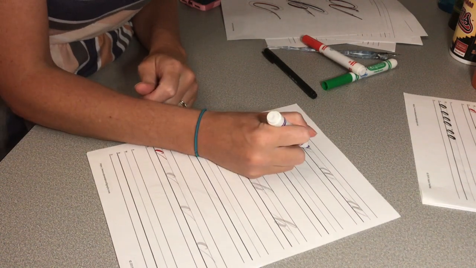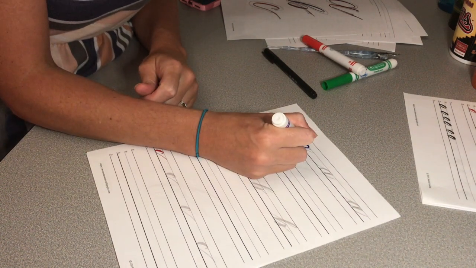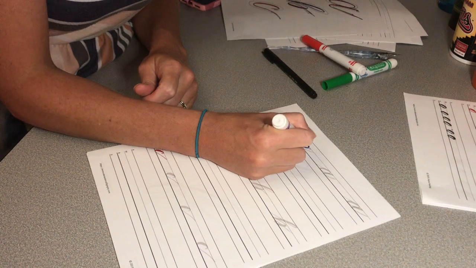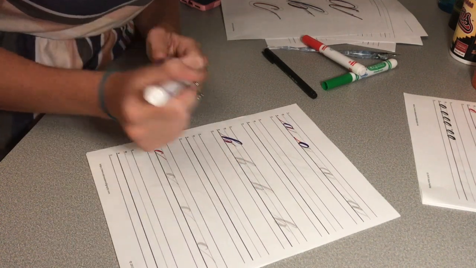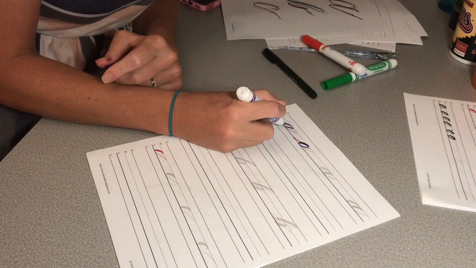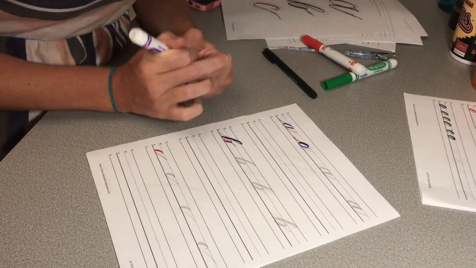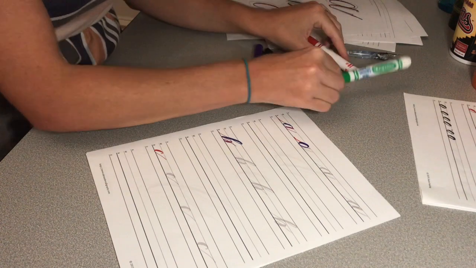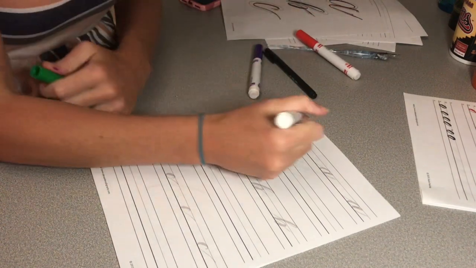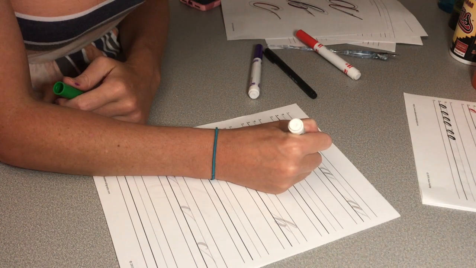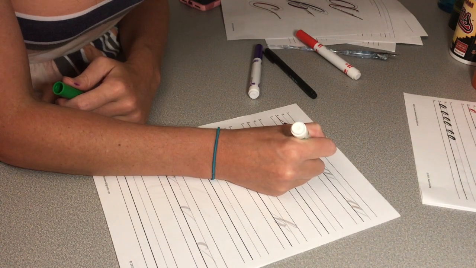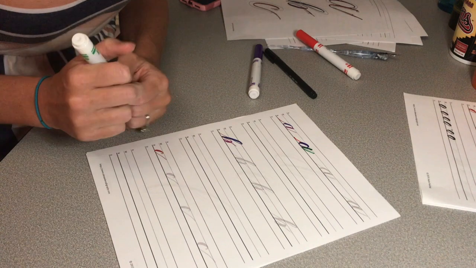As you go down in the downward direction, it's going to be that thicker stroke. So you should see it a little bit thicker as you go down. And then the last one is your underturn. You're going down, so it's thick, and then relieve that pressure, just like that.